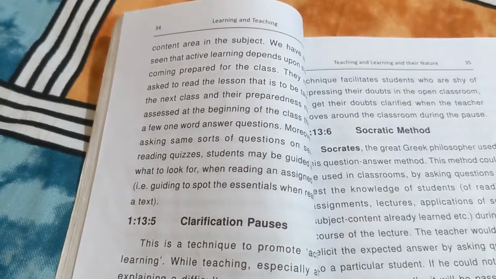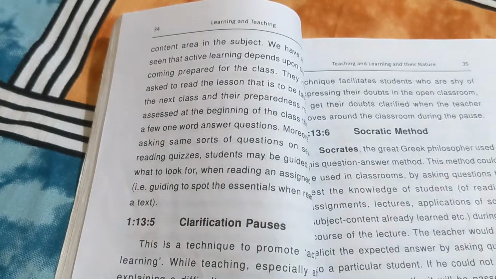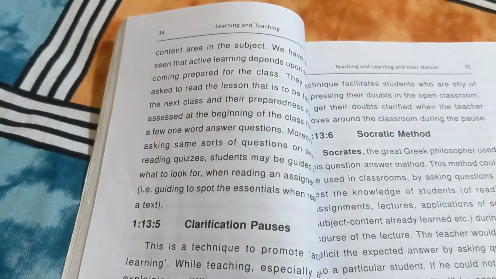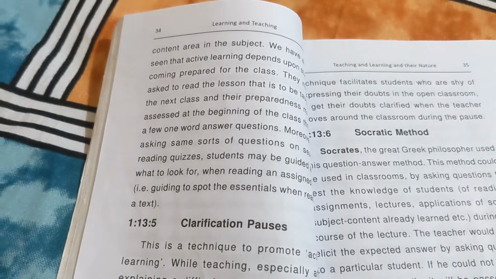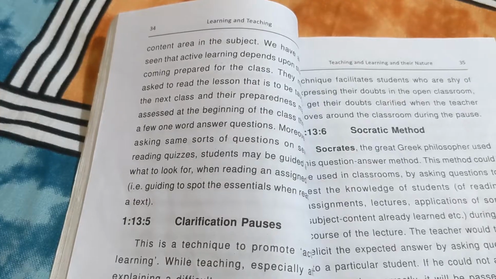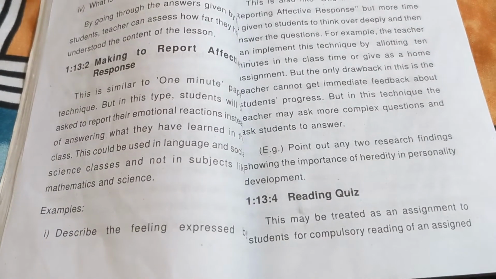So it will be very easy for the students in the next quiz class because they'll get an idea of how to prepare for the quiz, how to read a topic, what the important key points are, and how to frame questions. All that they will learn when quizzes are kept on a regular basis. So this is about the reading quiz technique.